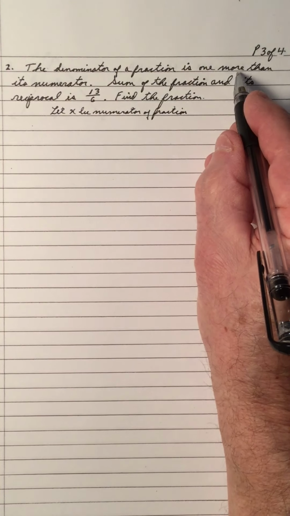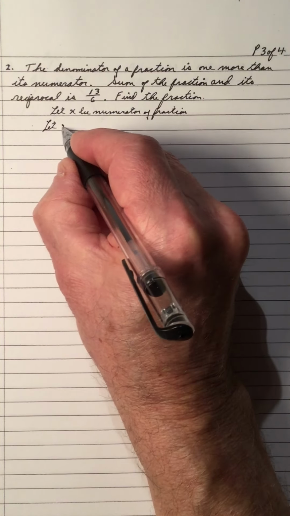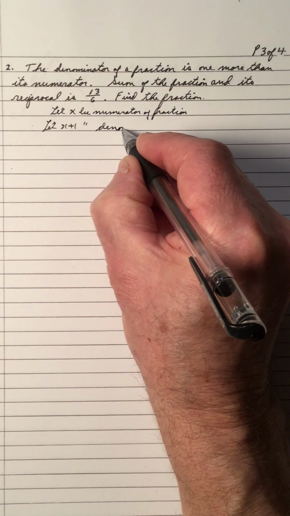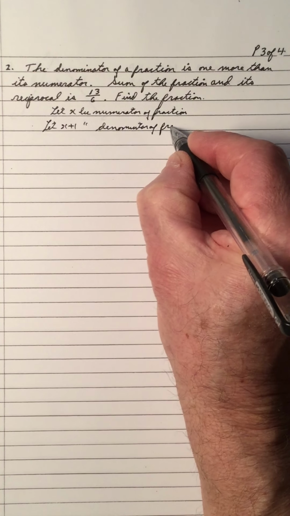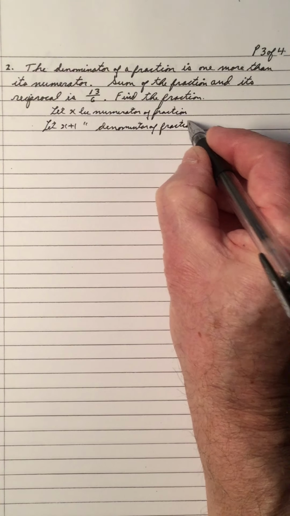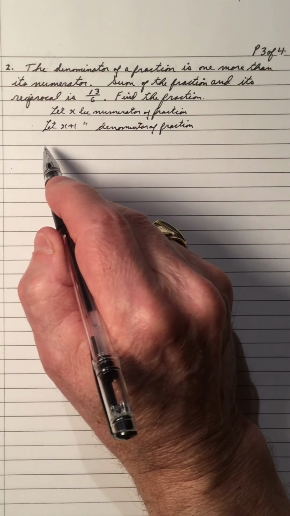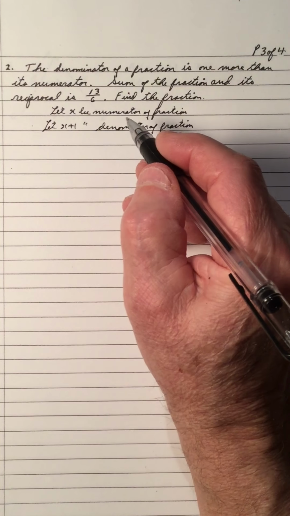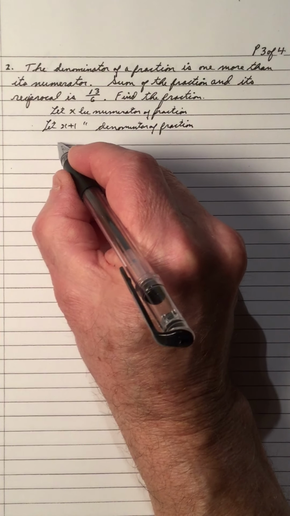The denominator is 1 more than the numerator, so we're going to let x be the numerator and x plus 1 be the denominator of the fraction. Okay, so the first sentence gives us these two expressions. Then it says the sum of the fraction and its reciprocal. So remember now, that's the numerator and that's the denominator.